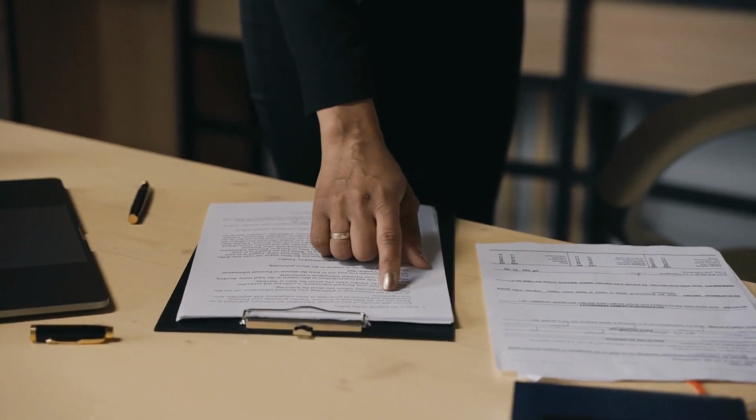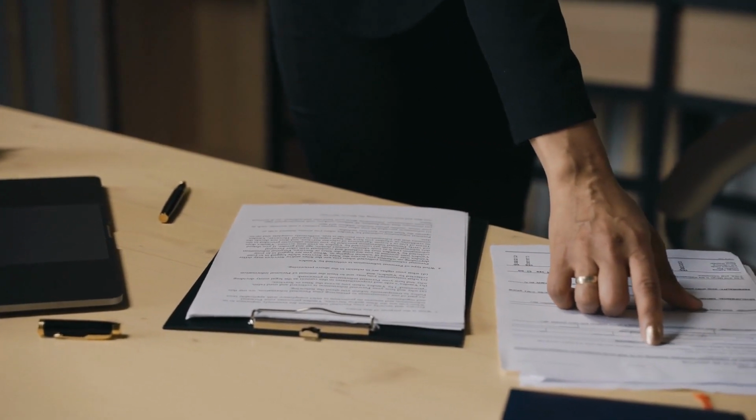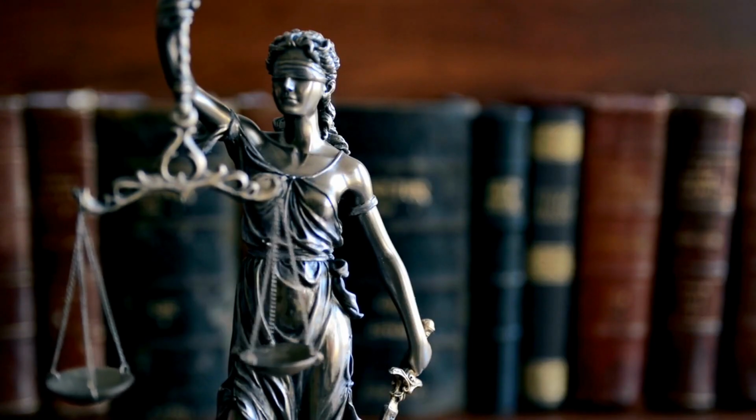Understanding misrepresentation and how to prove it is essential for anyone entering into contractual agreements. By being aware of the types of misrepresentation, the elements required to prove it, and the potential legal remedies, you can better protect yourself in your business and personal transactions.